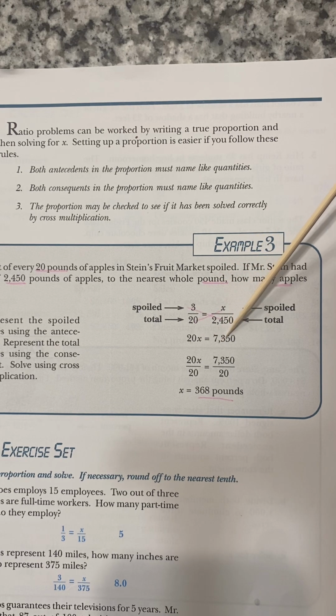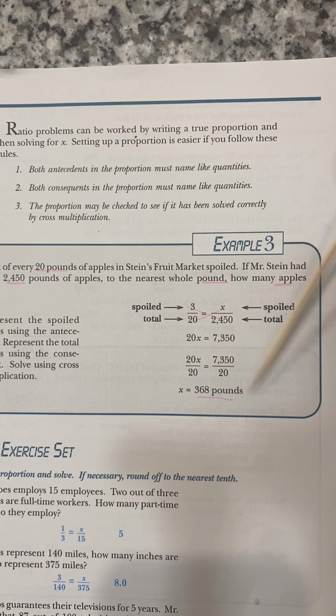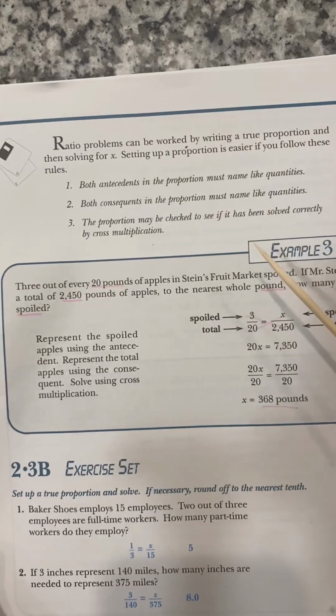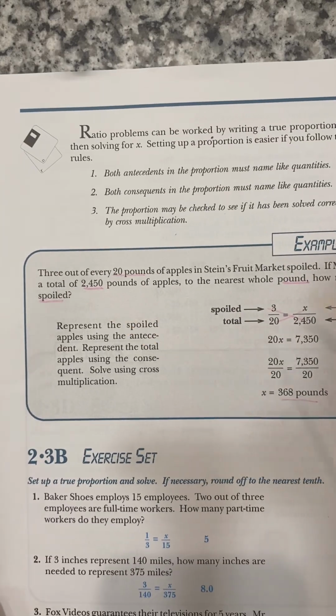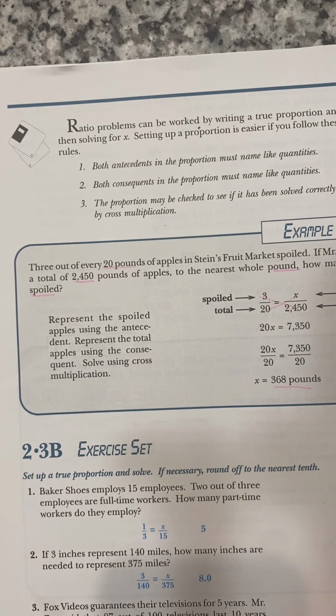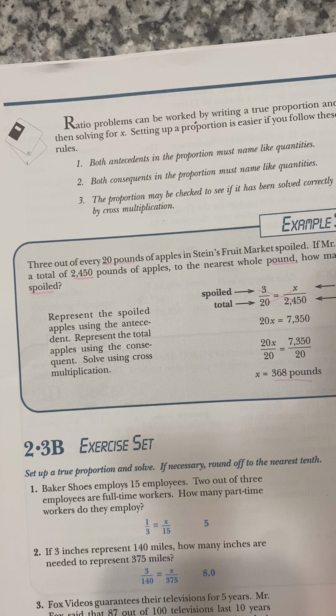Then you're going to divide that number by 20, and you're going to get 368 pounds. And so you can actually check that too. 368 pounds out of 2,500 means 3 out of every 2 is the percent. So this is a good one. You should know how to do these. These are not so hard.